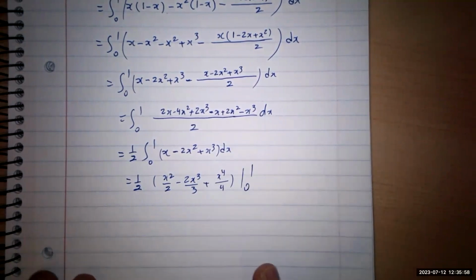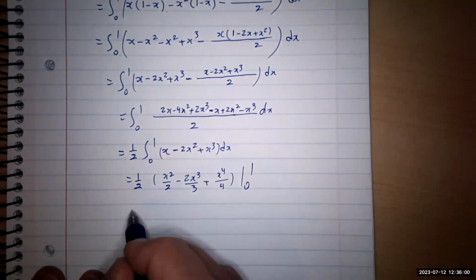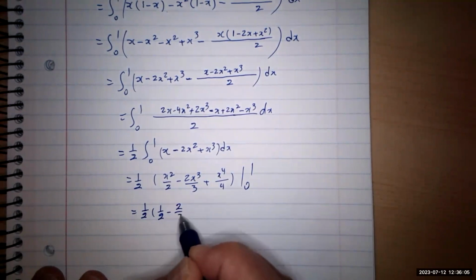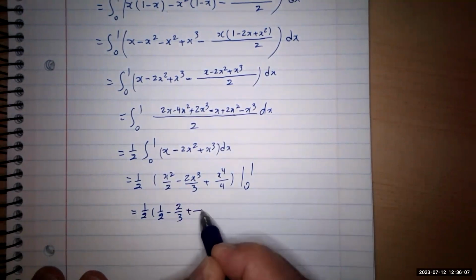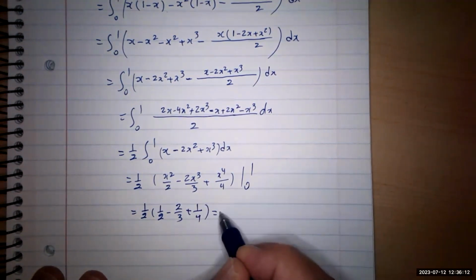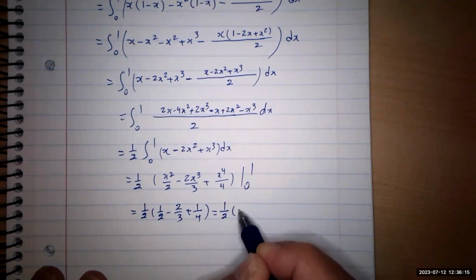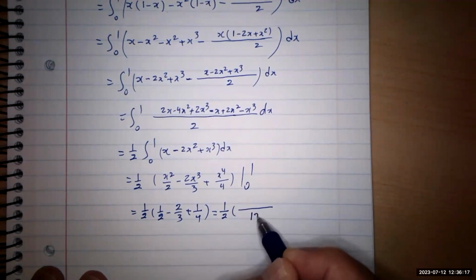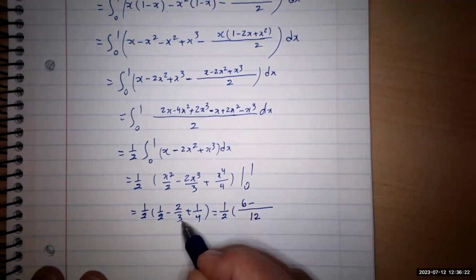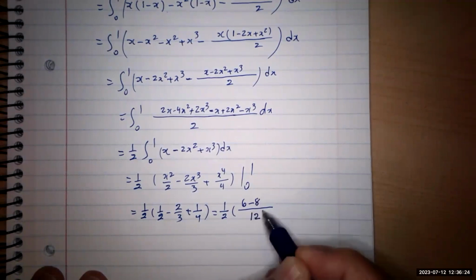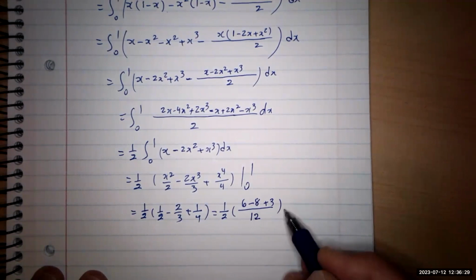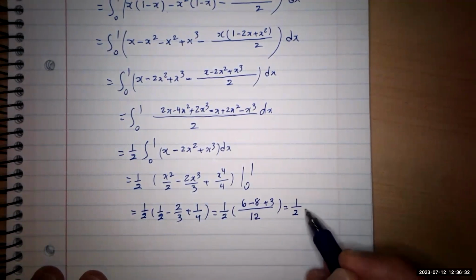If you put the 0, you get nothing. If you put the 1, that should give you the final answer. It's going to be 1/2 times 1/2 minus 2/3 plus 1/4. Get the common denominator inside. The common denominator would be 12. 12 divided by 2 gives 6. 12 divided by 3 is 4. 4 times 2 is 8. And that gives you 3. So the top, 9 minus 8, would be 1. So 1/2 times 1/12.